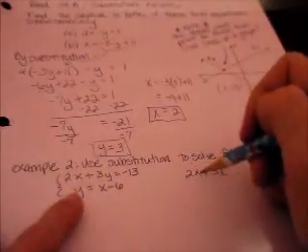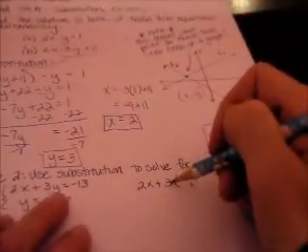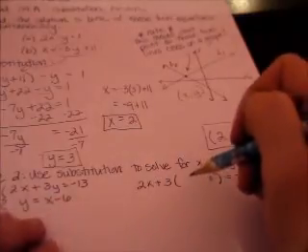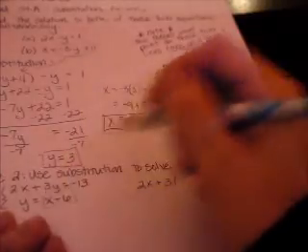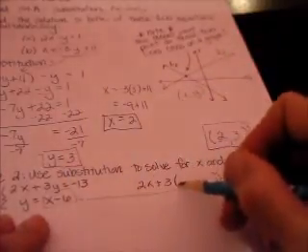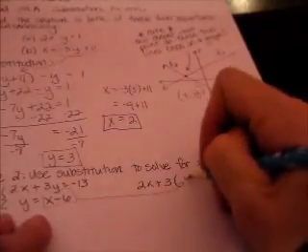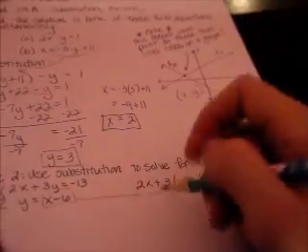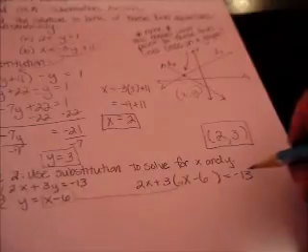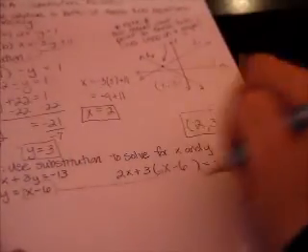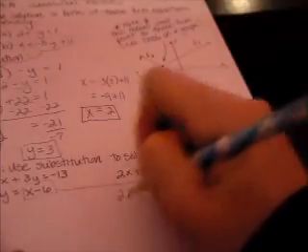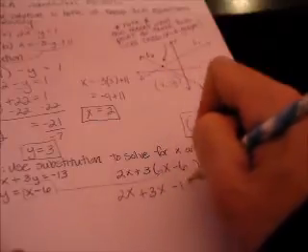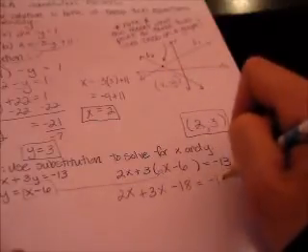So I wrote 2x plus 3y, here's where y is, equals negative 13. So we plug this into the hole there, and we write x minus 6. This is probably the trickiest part about these, knowing what to put where. Now it's something you've done many times before. We get rid of the parentheses, so we don't do anything with the 2x plus, and now we multiply the 3 through. 3x minus 18 equals negative 13.